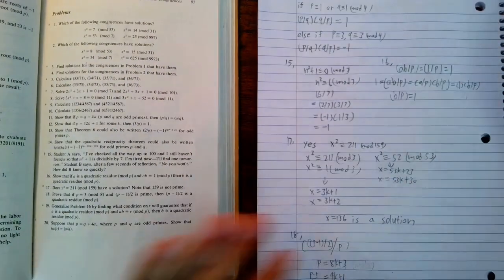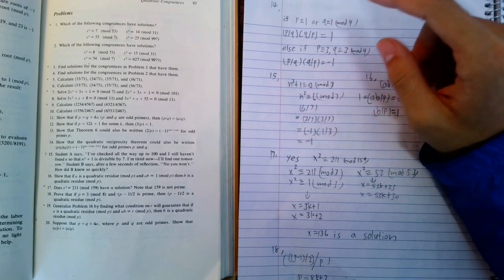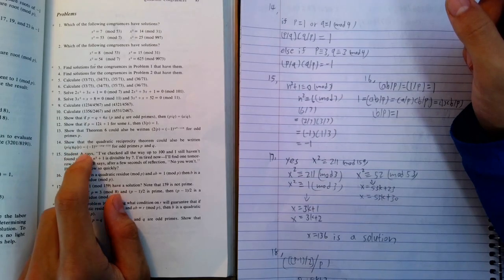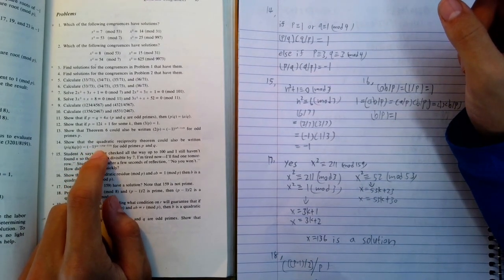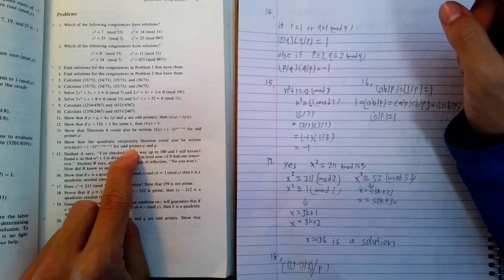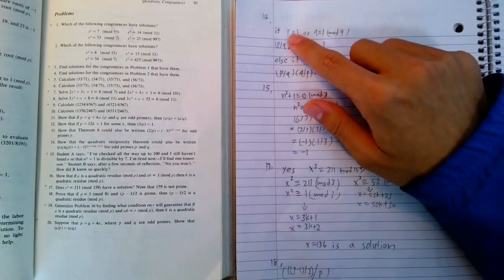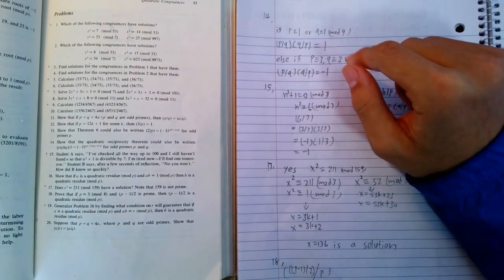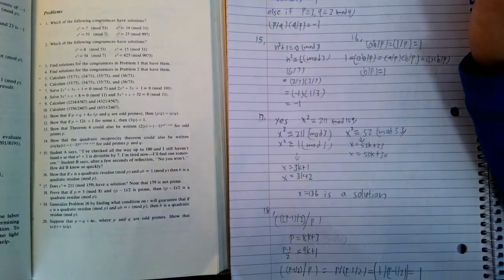Okay, question 14, show that the quadratic reciprocity theorem could be written as (P/Q) times (Q/P) equals -1 to the power of (P minus 1) times (Q minus 1) divided by 4 for odd primes P and Q. Well, if either one of them is congruent to 1, this thing is going to equal 1. Otherwise, if they are both 3, it's going to be -1, okay?